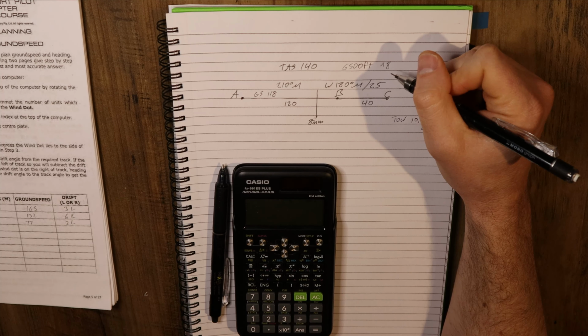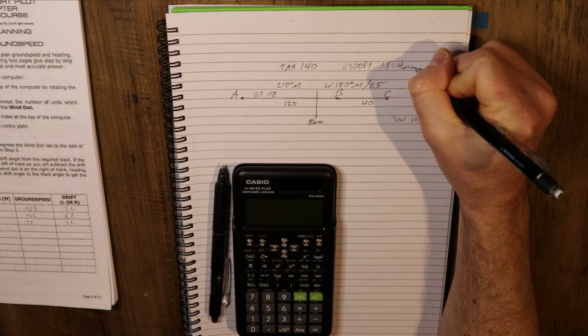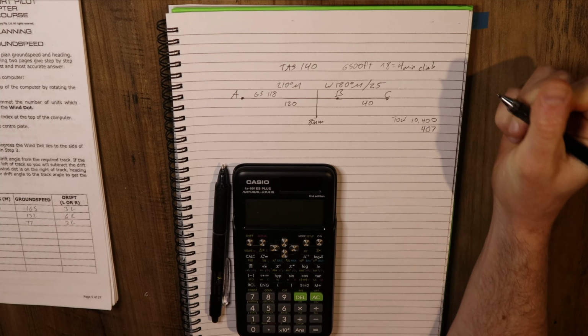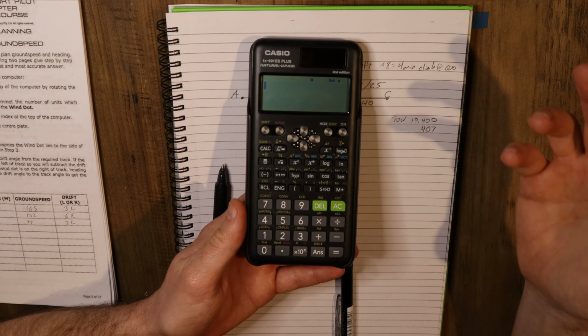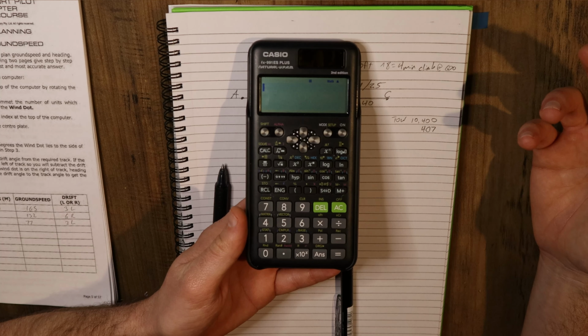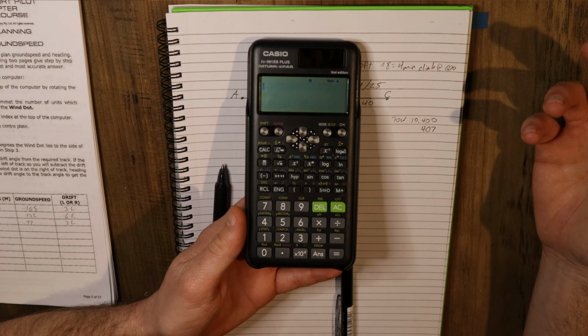One minute every 2,000 feet means that this is going to be a 4-minute climb at 600 pounds per hour. So 600 pounds per hour is pretty easy in that it is 10 pounds a minute. So you could just say 40 pounds, but if you wanted to do the math, you could go 600 divided by 60 times 4 minutes gives you 40 pounds.